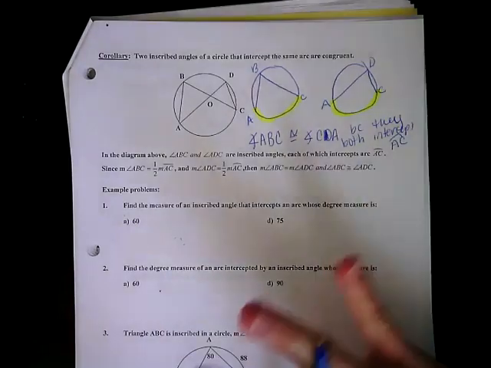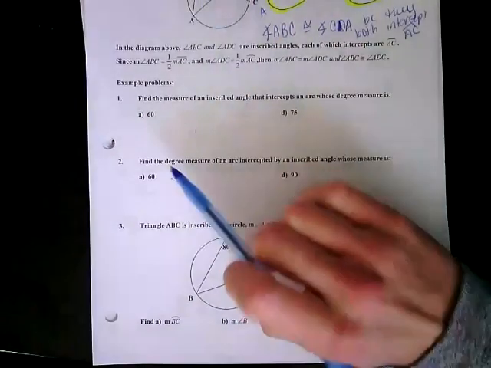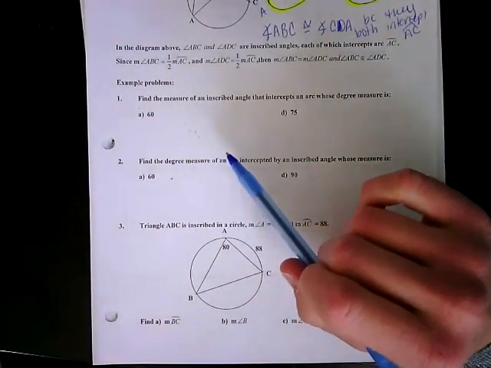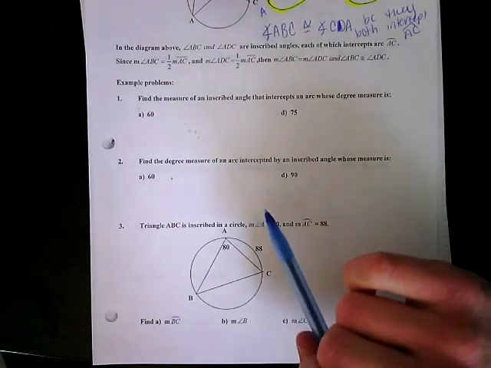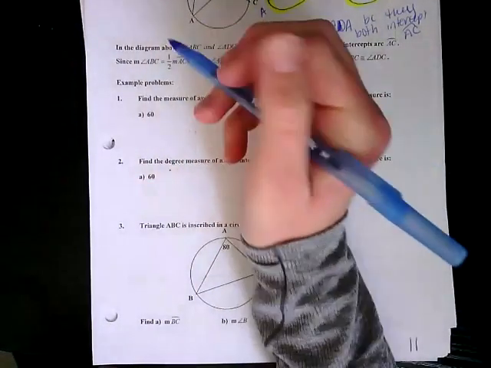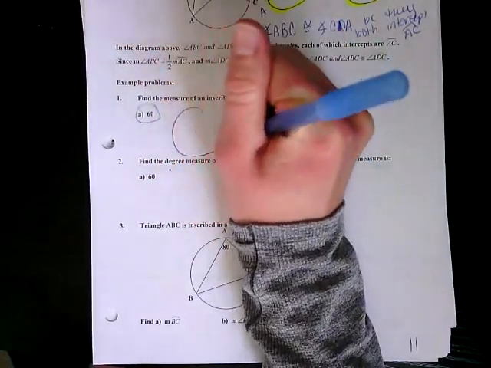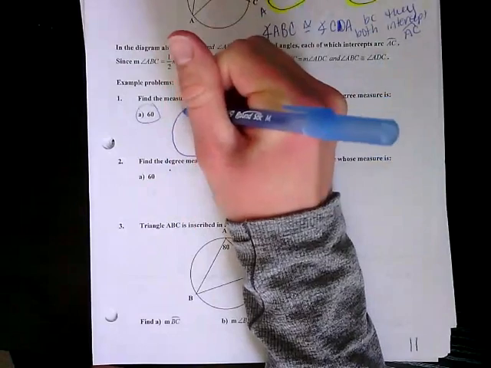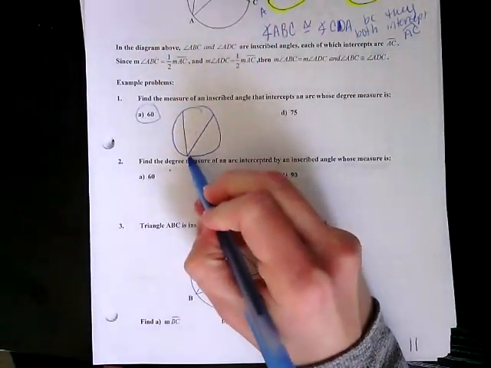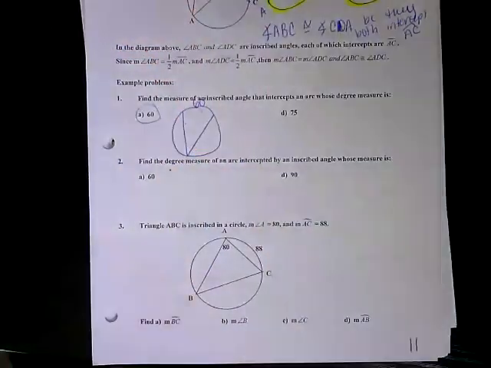All right, so let's do some example problems with inscribed angles. Let's take a look at the first one. You first want to find the measure of an inscribed angle that intercepts an arc whose degree measure is given. We are first given the measure of the arc is 60. So let's draw a little diagram. We want to find an inscribed angle, so the vertex is going to be on the circle, and the arc measure is 60 degrees.